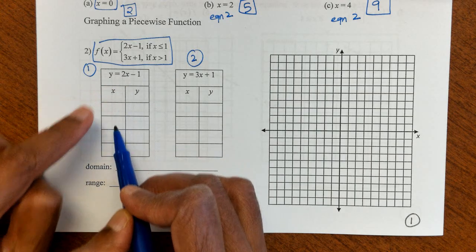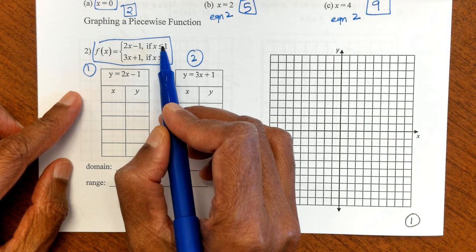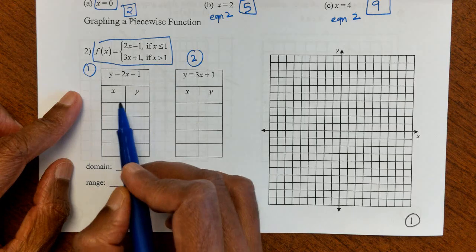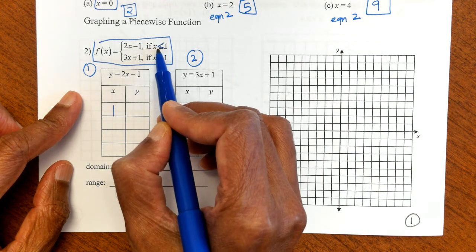What are the x values you will take? You will take the x values where x is less than 1. So let's start with 1, and x is 1. And what do you notice here? X is less than or equal to 1, right?